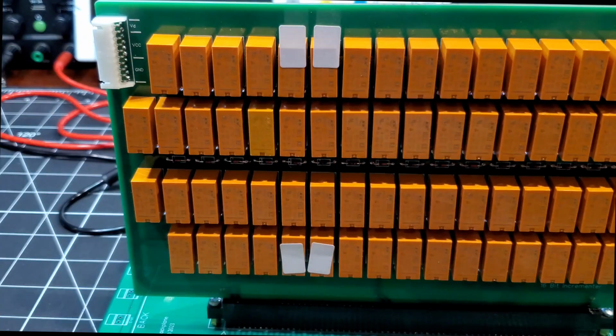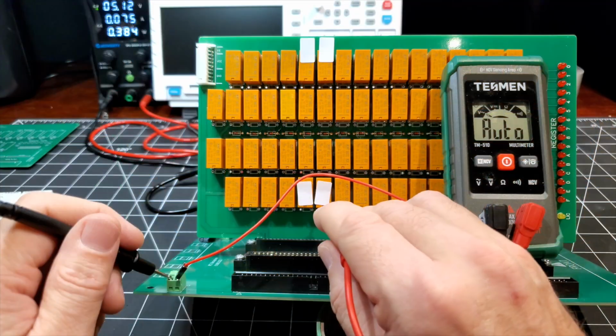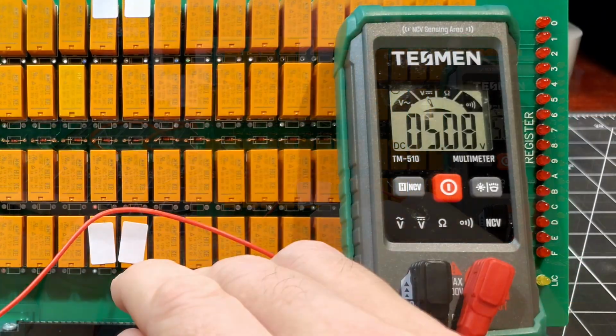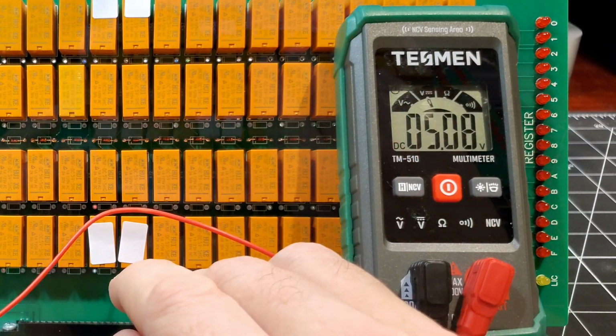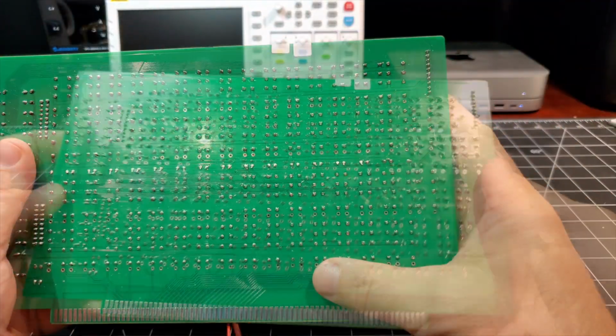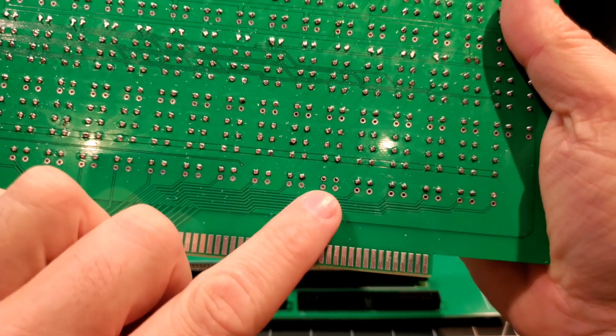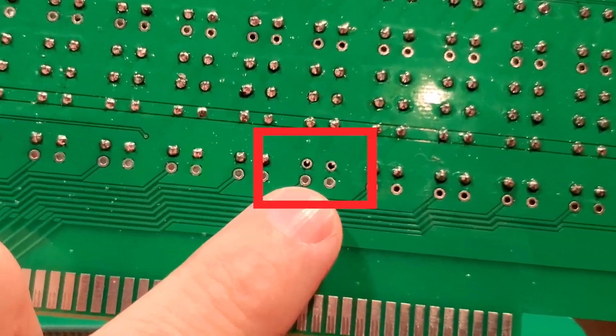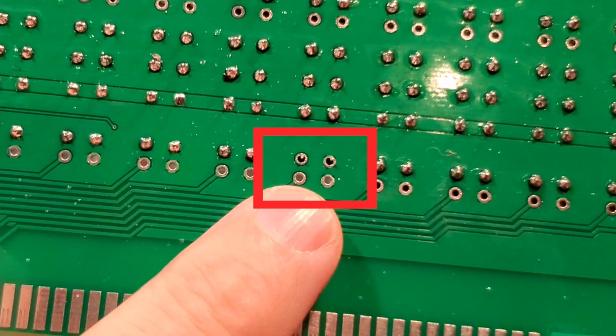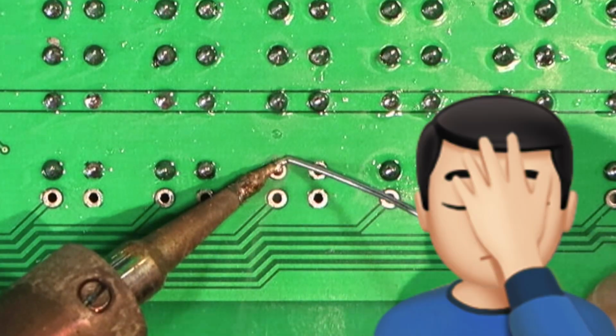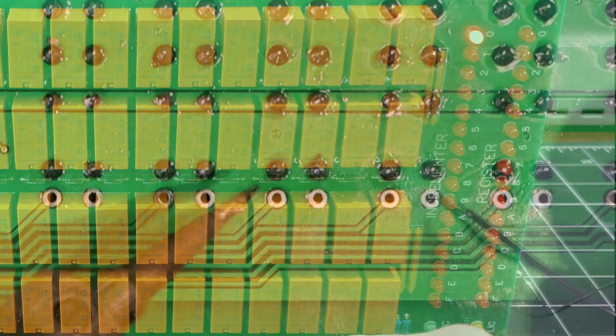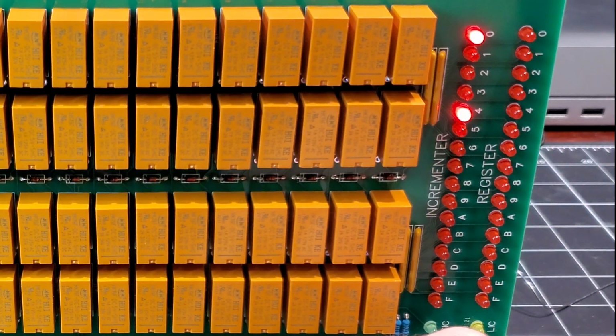After labeling the relays in question, I ran some voltage tests and confirmed that they were in fact receiving what they should be. And only after all of that did I think to flip the board over and see that I had not soldered 2 of the pins. So after a massive facepalm, I soldered up the pins, started up the board, and everything retested perfectly.